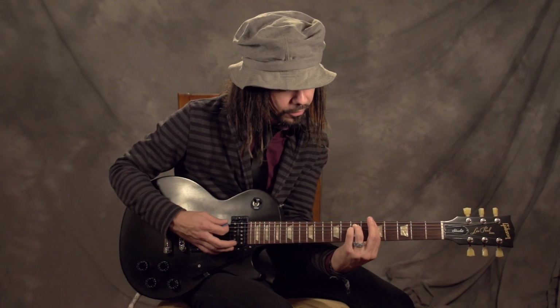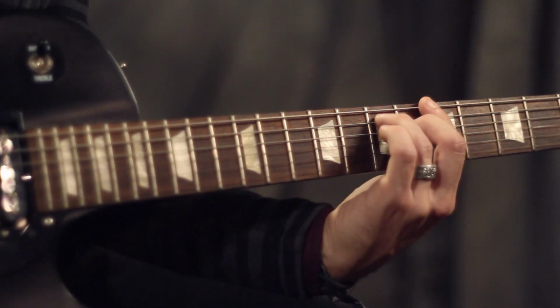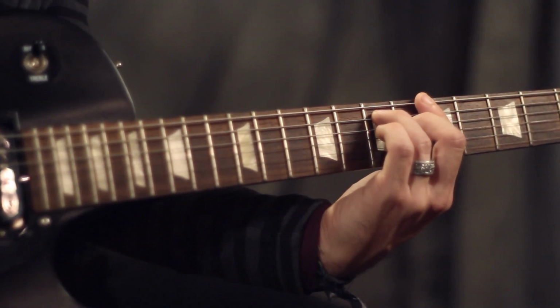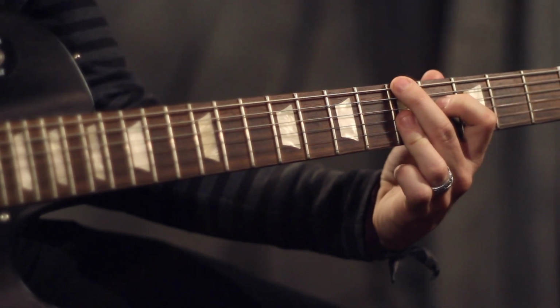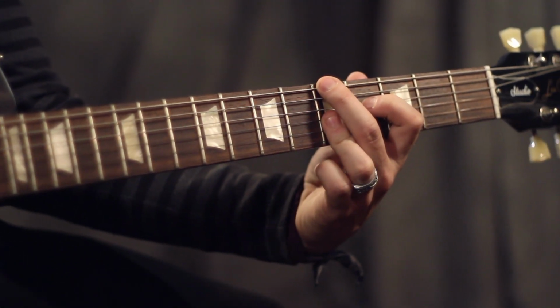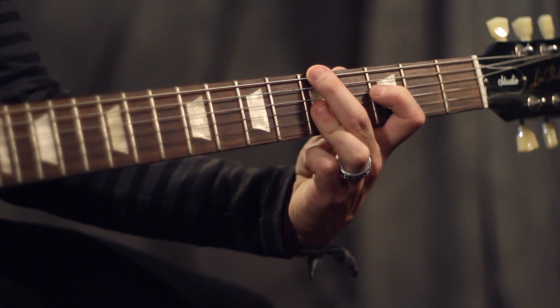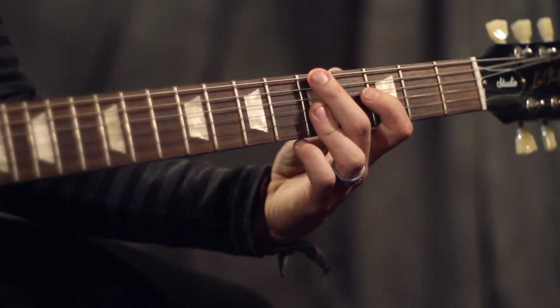So we got minor, minor major 7, minor 7, minor natural 6, minor 6. Now we're going to go on to the next set of strings.